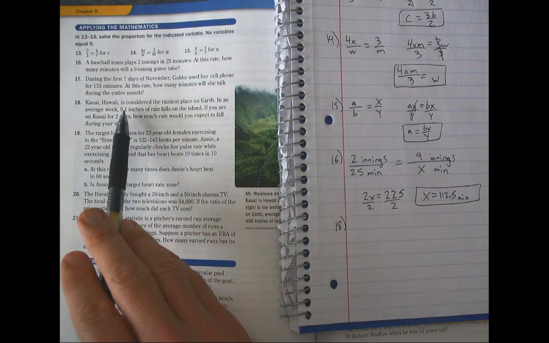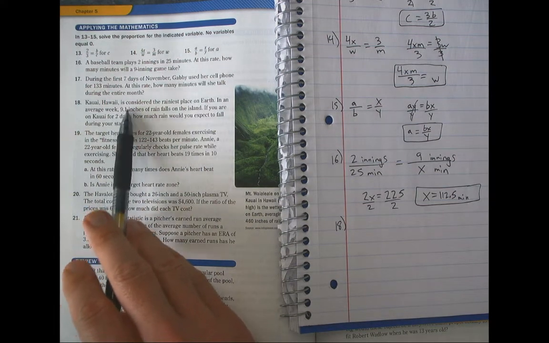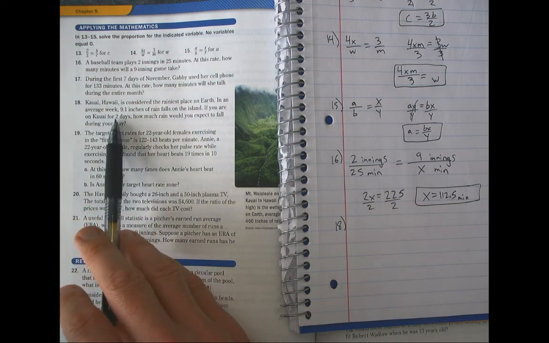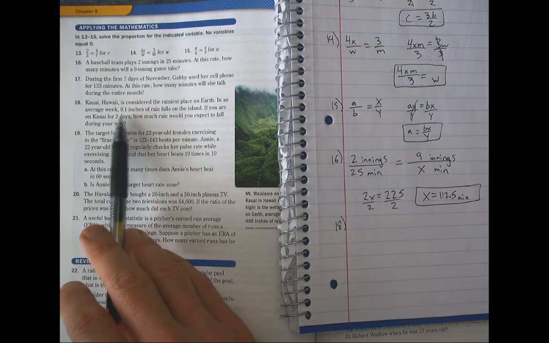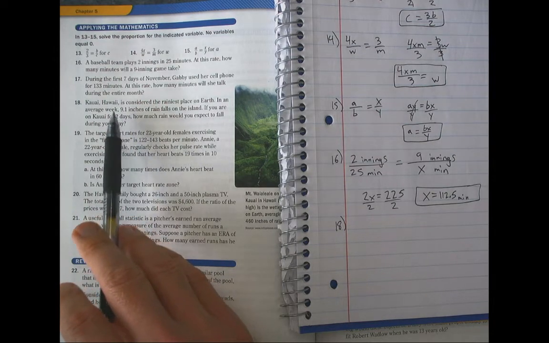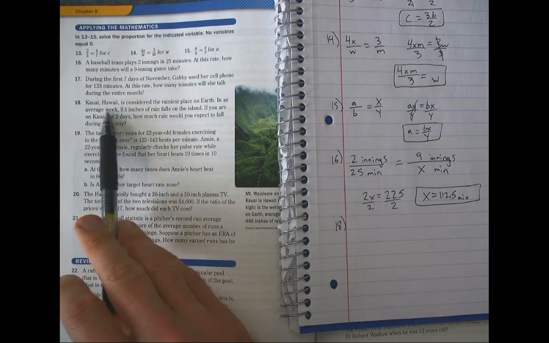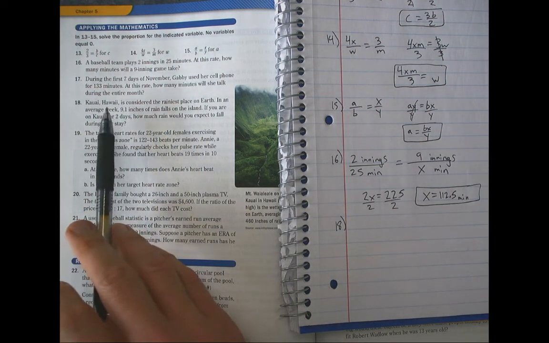So we need to be careful. And the 2 numbers that they give us are not even the ones that should be paired together. 9.1 inches is how much rain falls in a week. It's not directly related to how many inches fall in 2 days. So since this is talking about days, this is talking about weeks, we need to make one of them the same unit as the other.